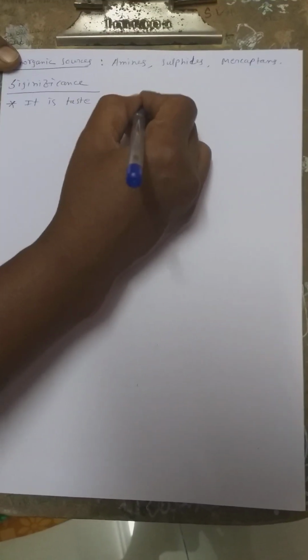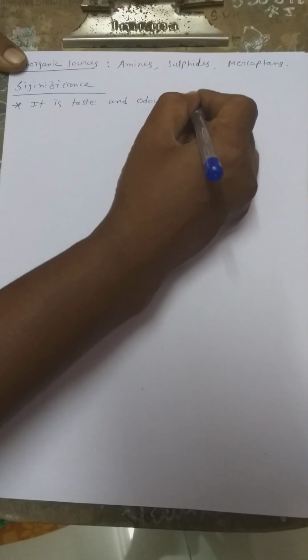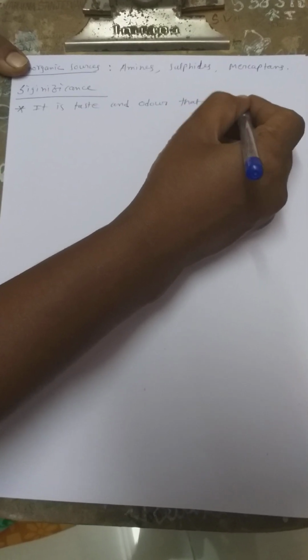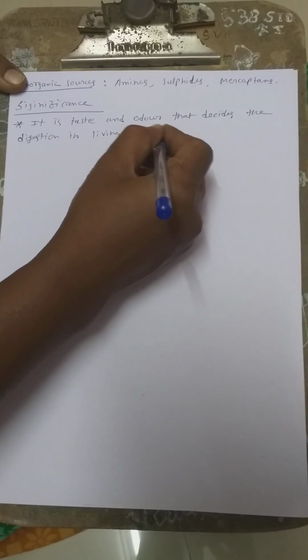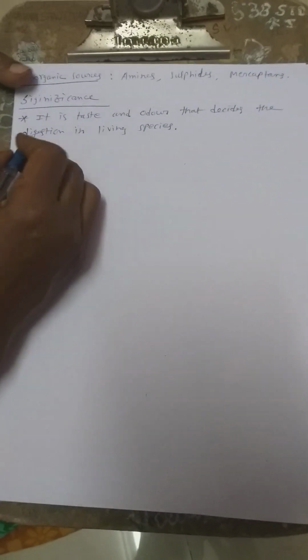Significance. Why taste and odor of water has to be measured? It is taste and odor that decides the digestion in living species. So it is very much necessary to measure taste and odor.